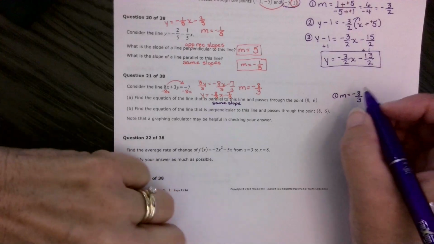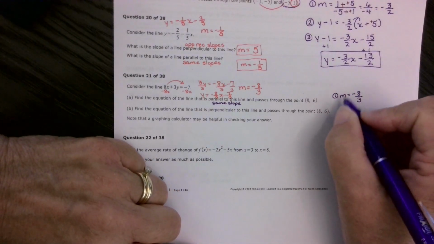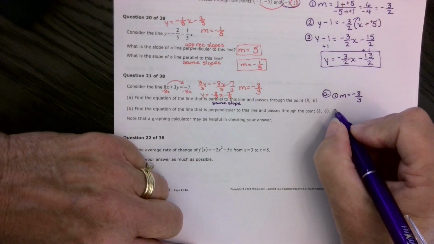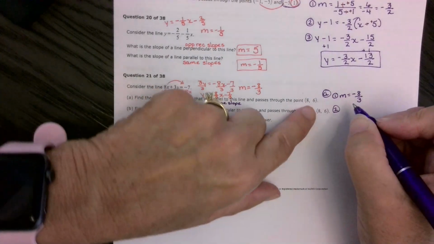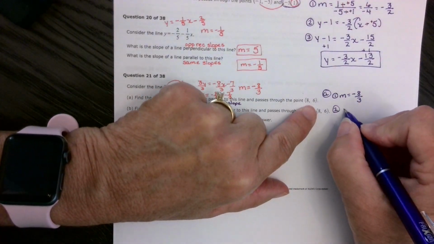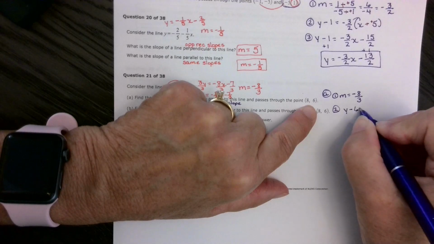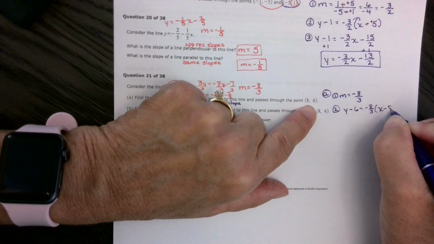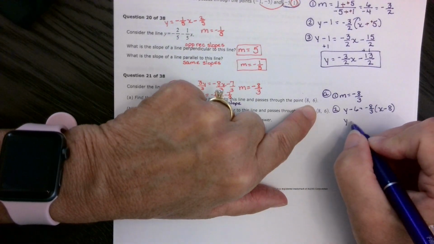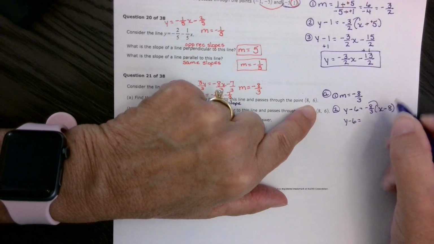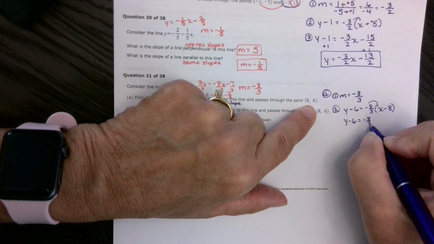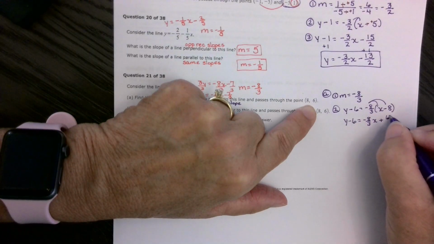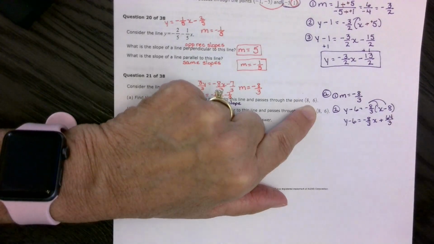Okay, so let's do that one first. We are going to first find the slope. Let's do A right here. I don't know where B will go yet. Step 2, point slope. It's going to pass through 8, 6. So it's y minus 6 equals negative 8 thirds x minus 8. We're going to distribute that: y minus 6 equals negative 8 thirds x plus 64 thirds.